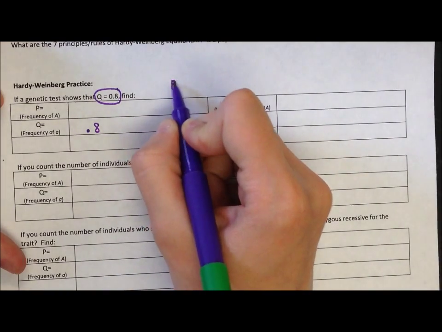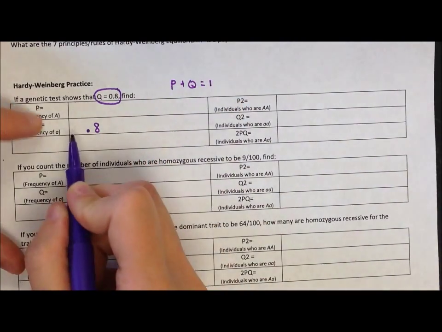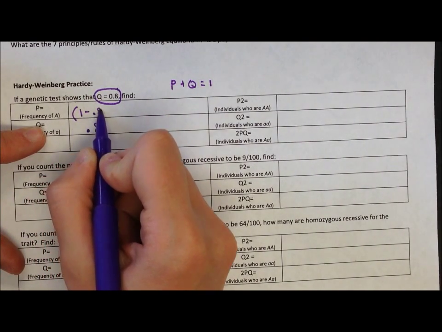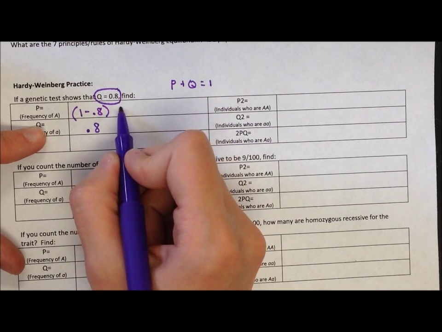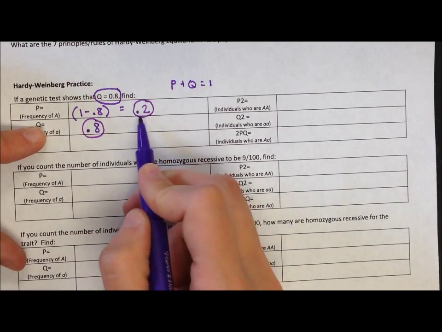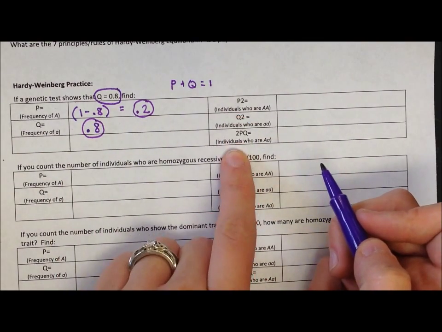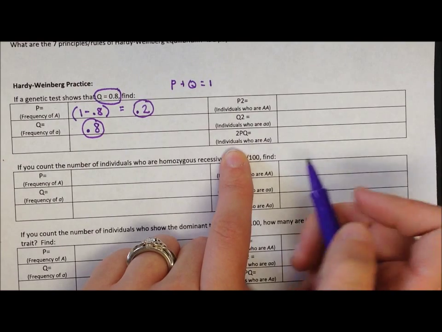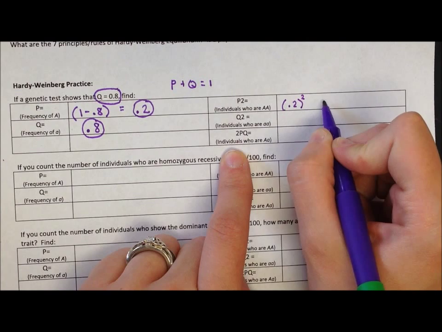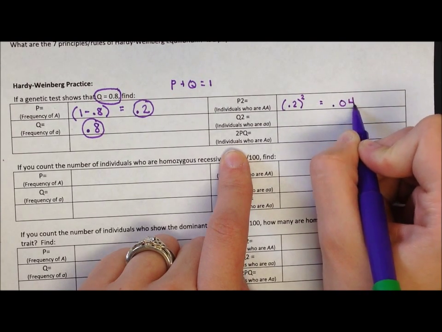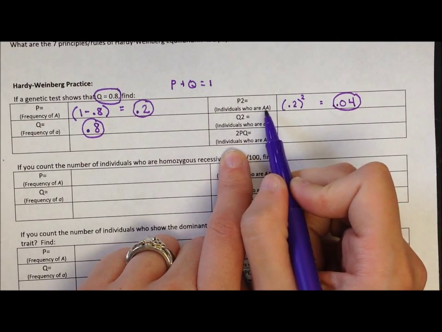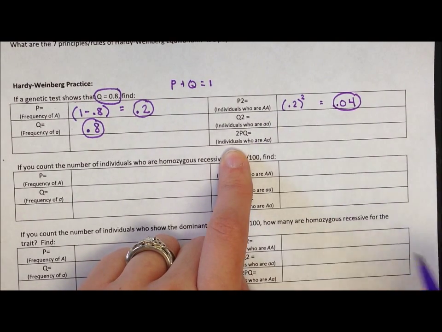Knowing that p plus q equals 1, I can now figure out p. p is simply 1 minus 0.8, because p plus q has to equal 1, so p in this case is going to equal 0.2. Knowing those, I can simply use the other side of the equation to figure out the rest. So p squared is simply going to be 0.2 squared, which gives me 0.04. That's how many individuals in this population are homozygous dominant, big A, 4% of them.